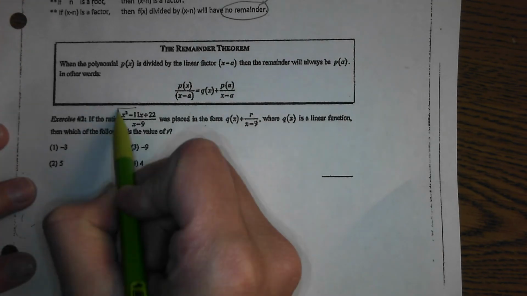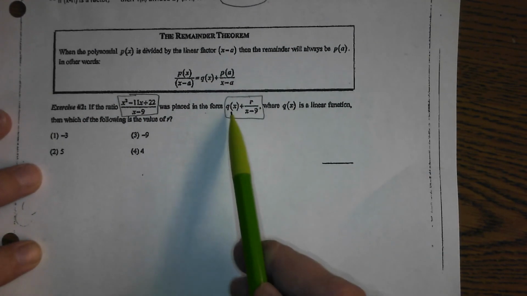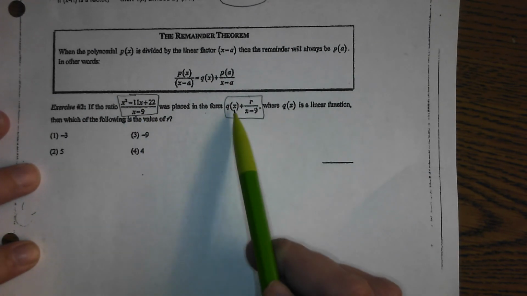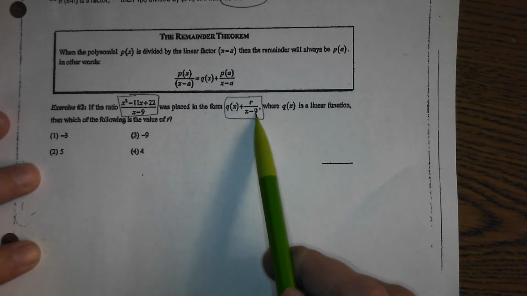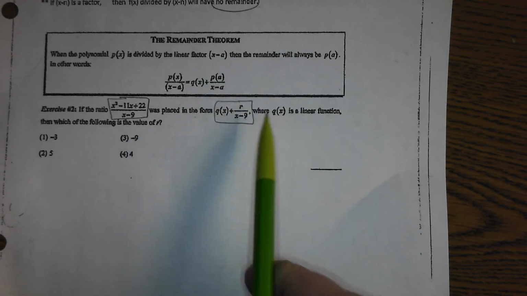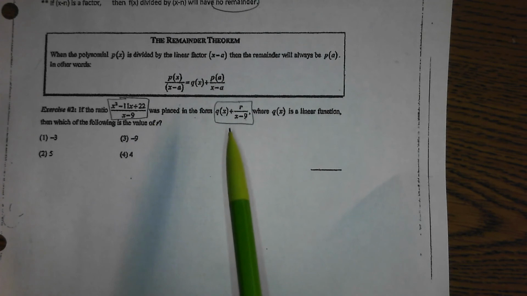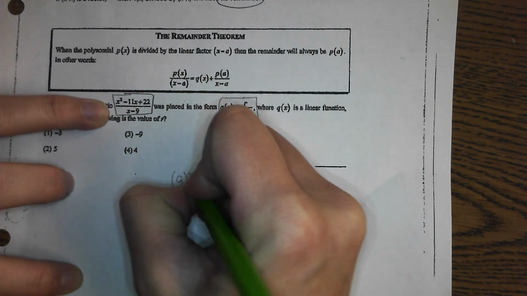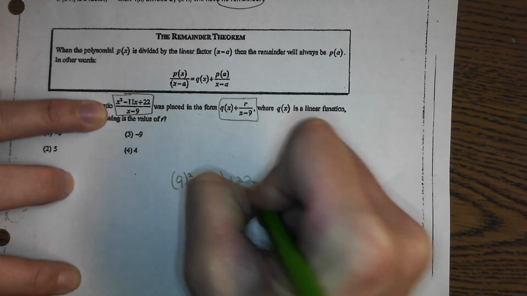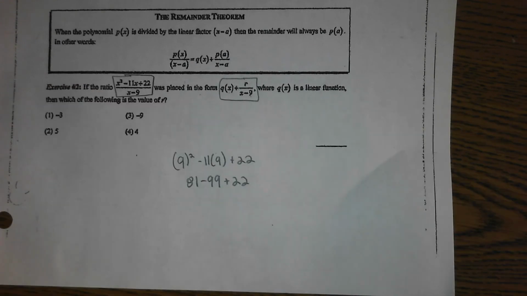If this ratio was placed in this form, essentially, if you were to do the long division and you get the quotient plus the remainder over the x minus 9 divisor, where q of x is a linear function, then which of the following is the value of r? So you could do long division out and see what the value of r is, or what could you just plug in? 9. So if I plug in 9, 9 squared minus 11 times 9 plus 22, whatever I get is what my remainder should be.